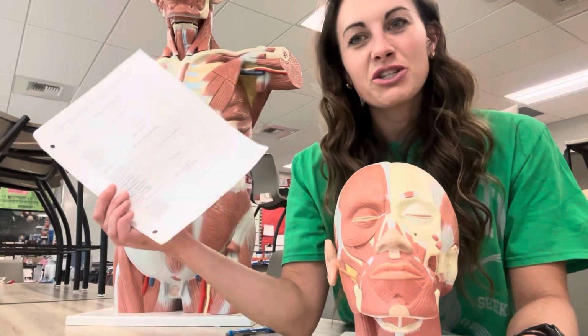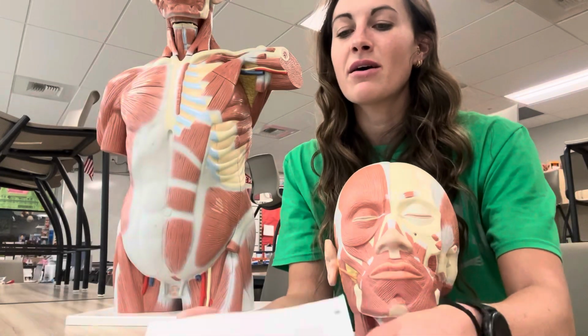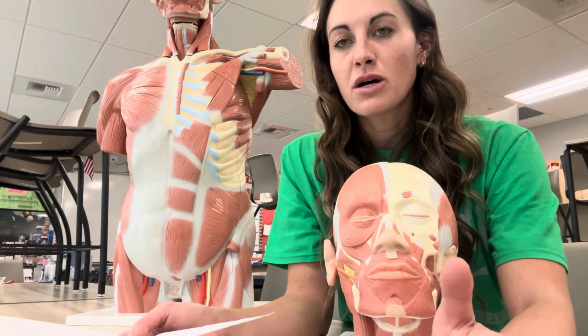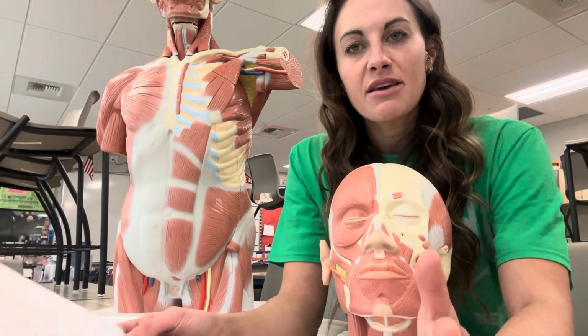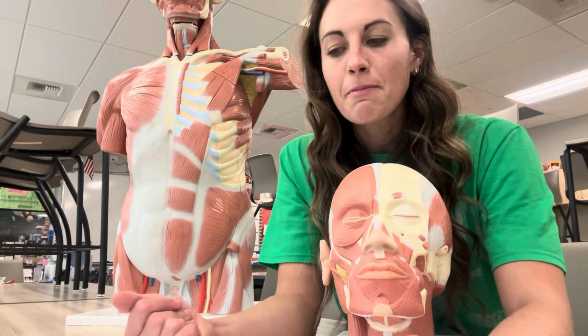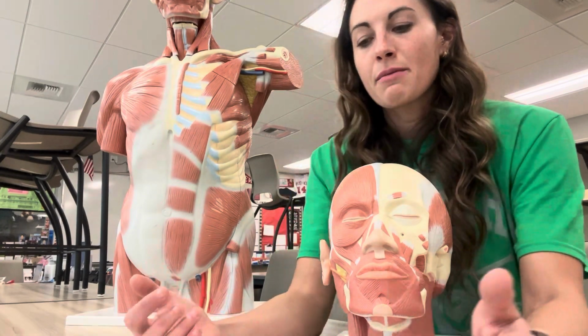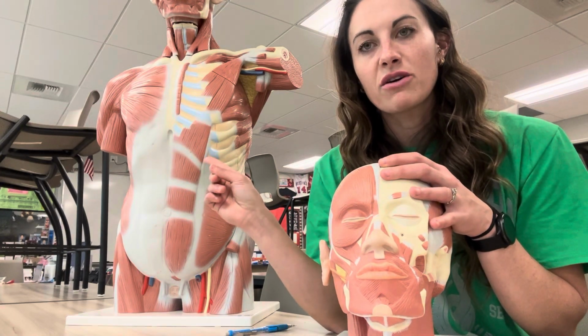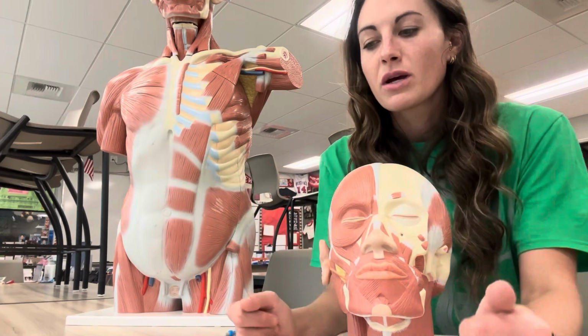So get out your anatomy sheet for the muscles. We are learning some of the muscles of the face and the torso. There are definitely a lot of muscles that I leave off just because this is an entry-level anatomy class, so we're doing some of the basics. But follow along. I'm going to go through the muscles of the head and the face first, and then we'll switch to going over the muscles of the torso.